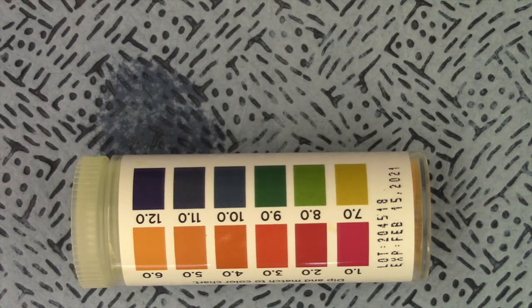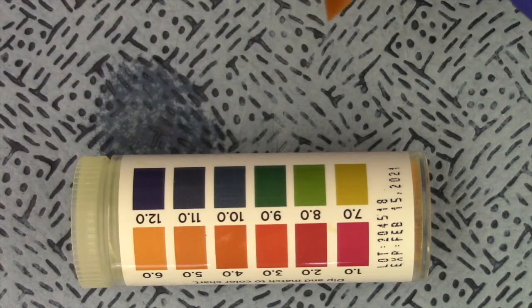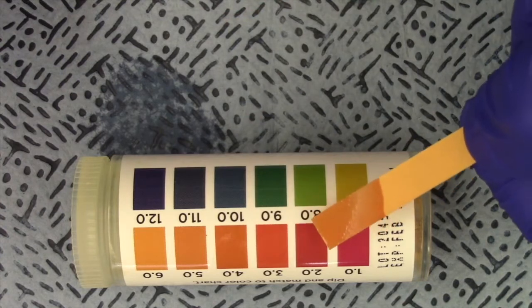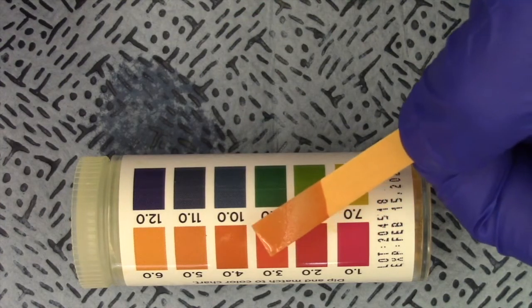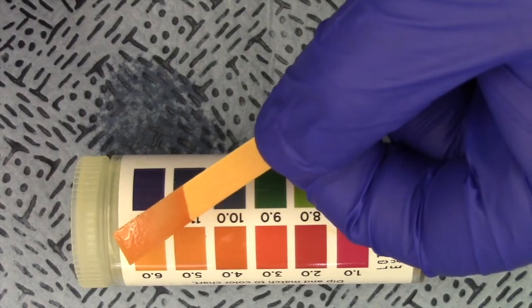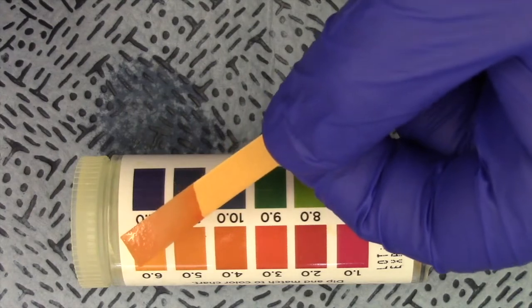Next up is instant coffee. Nothing like a good cup of coffee in the morning or in the mid-afternoon. Here we go. Let's see what color you think that matches with the best. As you can see, the trouble with color tests is it's all in the eye of the beholder, right?